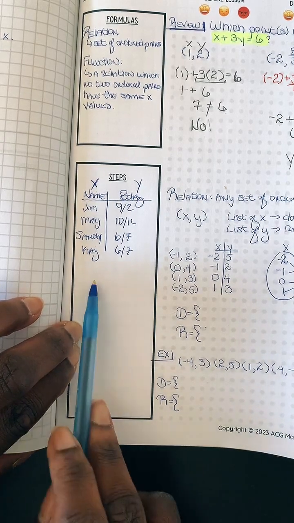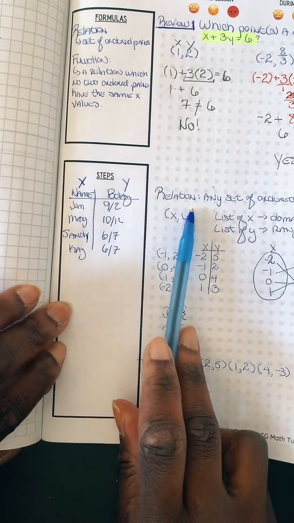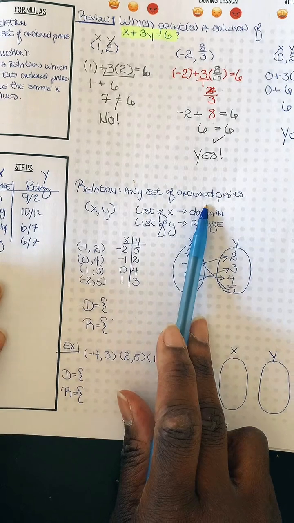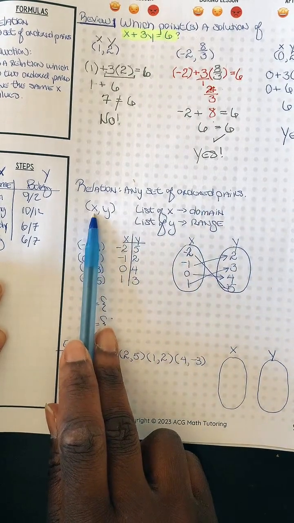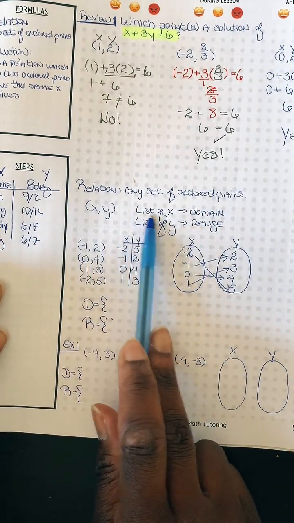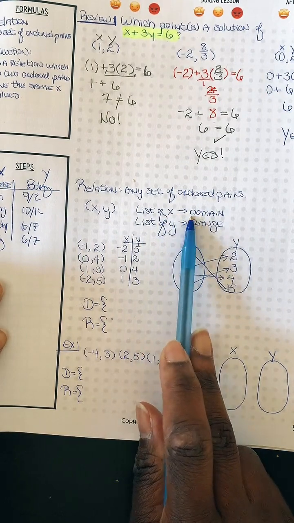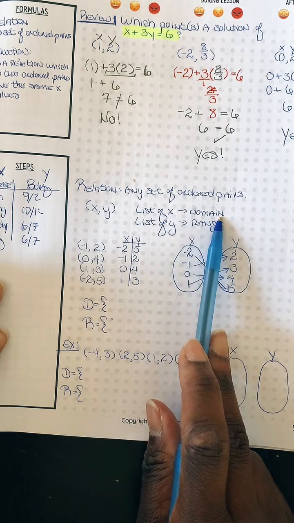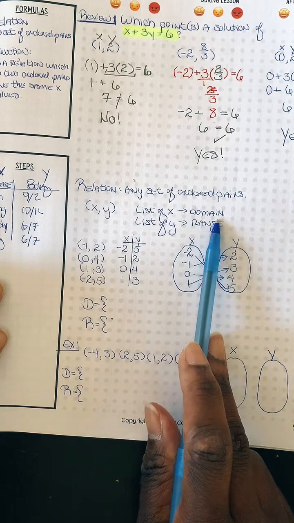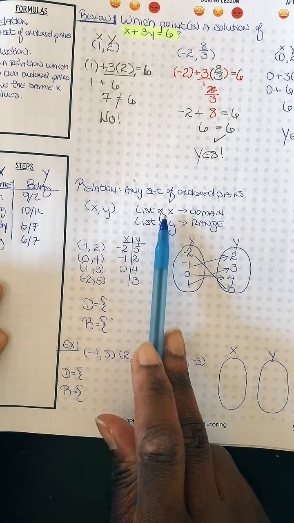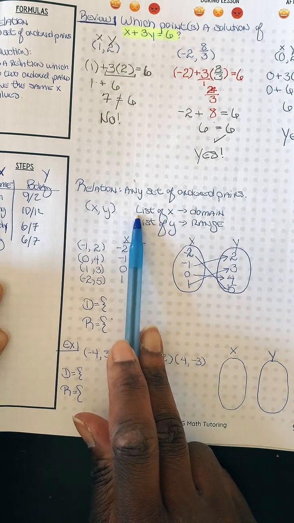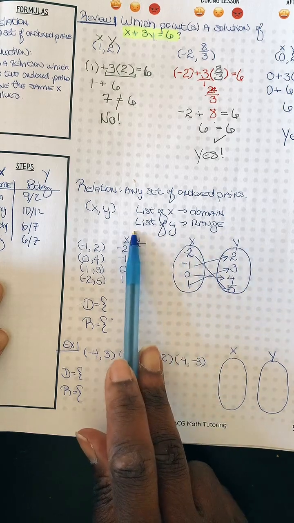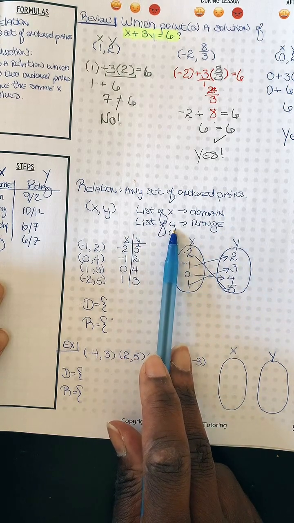So when we're looking at a relation, it's basically the set of all ordered pairs, as I mentioned. Your x's are the list of your x's. If I have more than one, that's your domain. A lot of people generally get domain and range mixed up. They just say, oh, my domain is my x. It's not just one singular x. It's the list of your x's. Your range is the list of your y's.